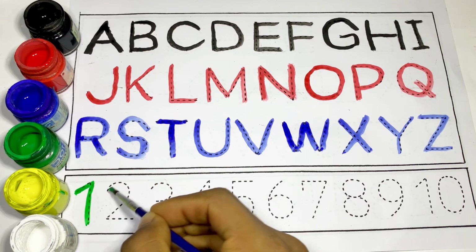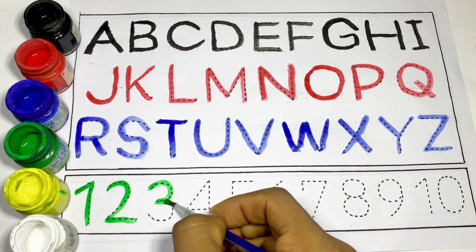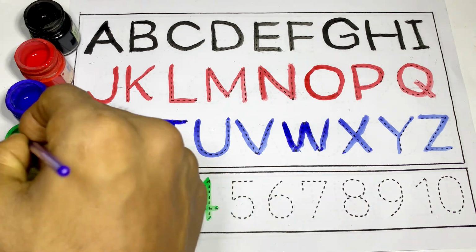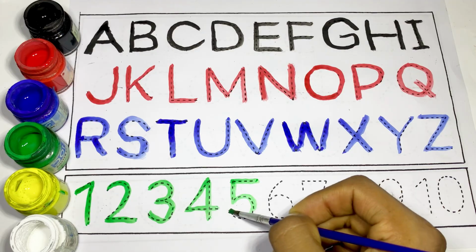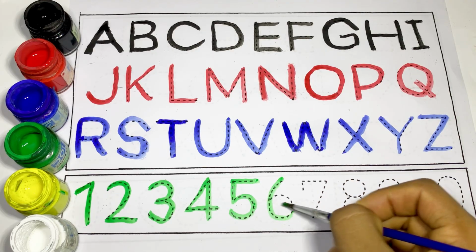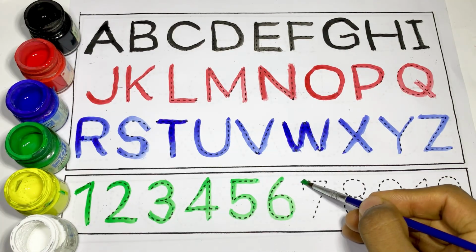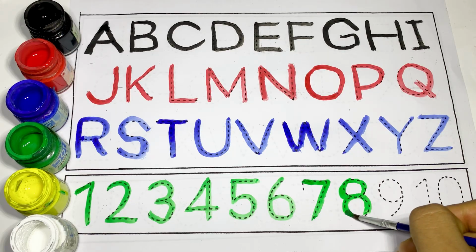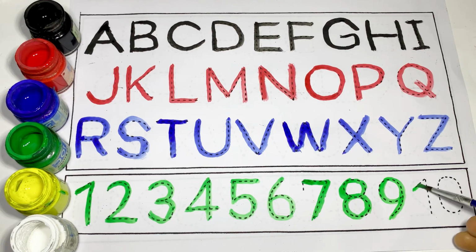0 and 1, 2, two, 3, 4. Kids, again use green color and draw 5, 6. Kids, next 7 and use green color. 8. The number 8. 9. N-I-N-E, 9. 10. T-E-N, 10.